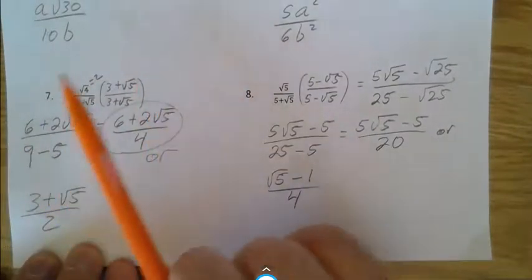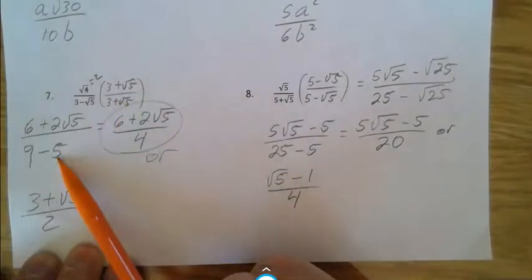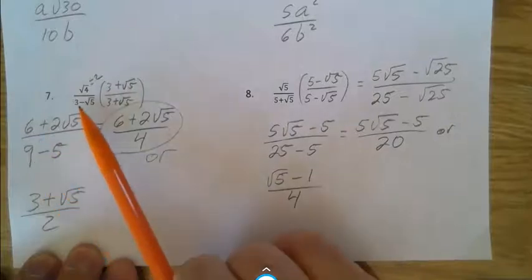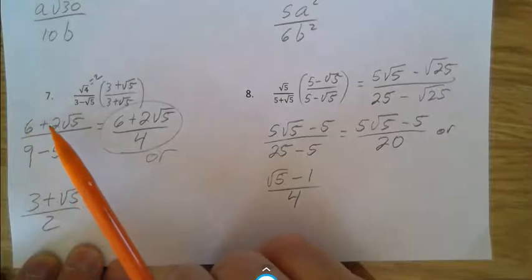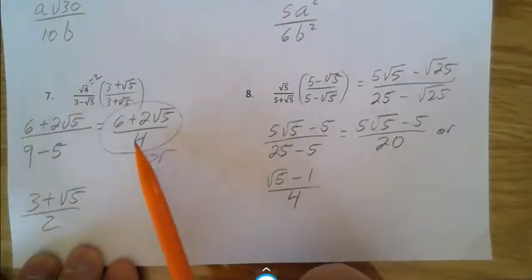Remember, those middle terms will cancel out, and then square root of 5 times square root of 5 is 5. The minus and the plus will be minus. Okay, so that'll be minus 5. So 6 plus 2 square root of 5 on top, and 9 minus 5 is 4 on the bottom.